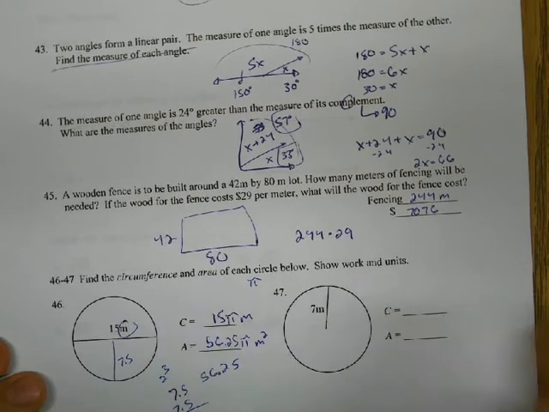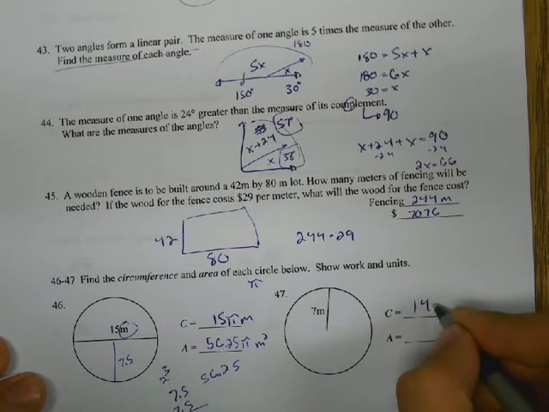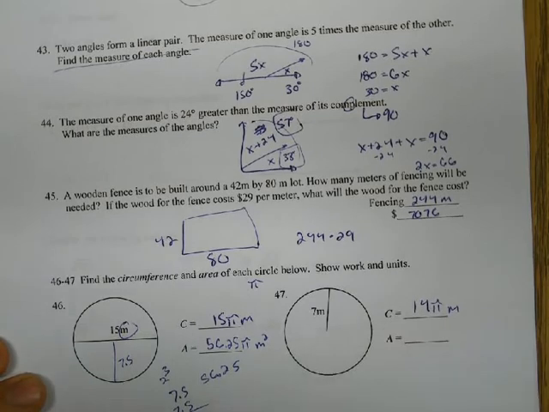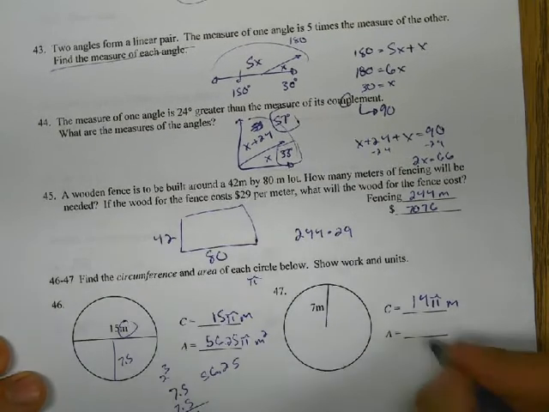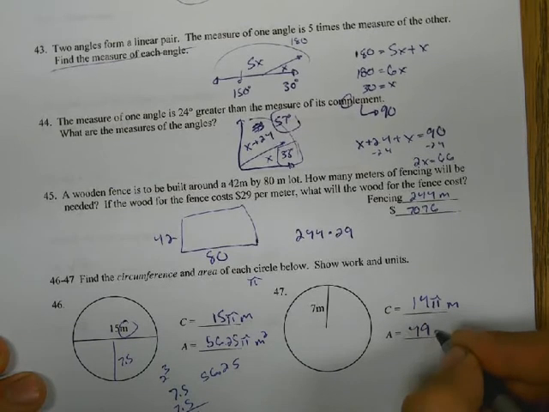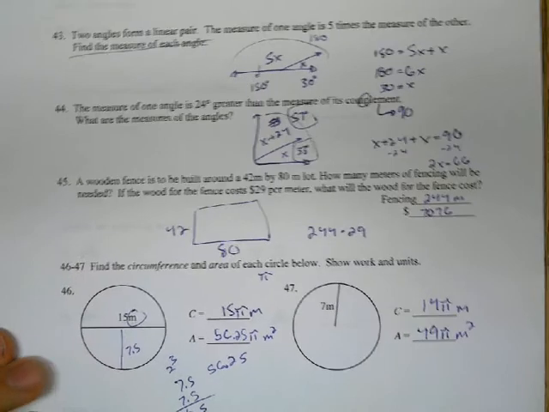This next one will be easier. Circumference is just pi d, so we'll have 14 pi meters. Again, units are important. Area, pi r squared, so I'll have 49 pi, and it's just meters squared for that one. Two more pages and we'll be done.